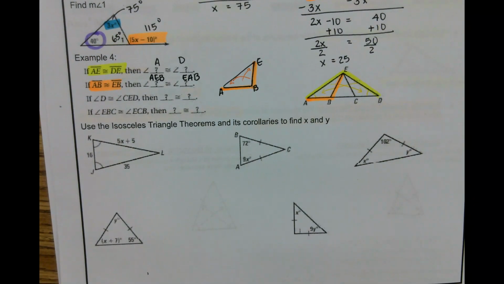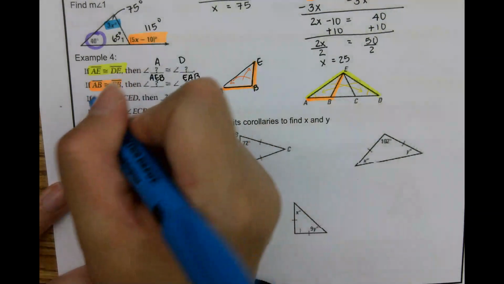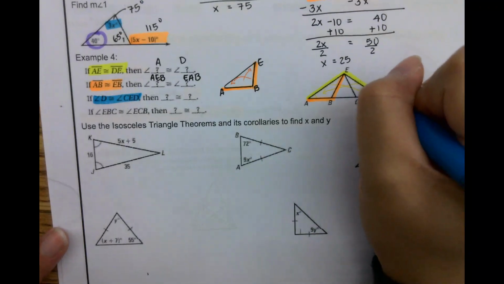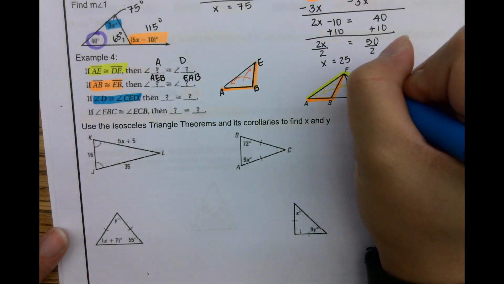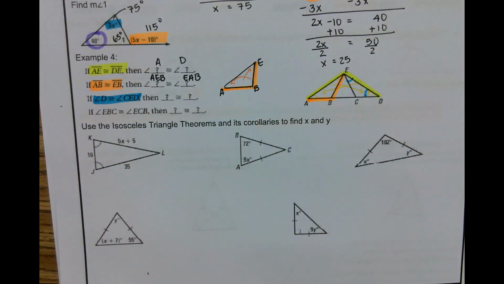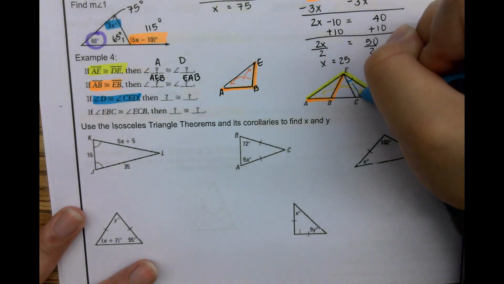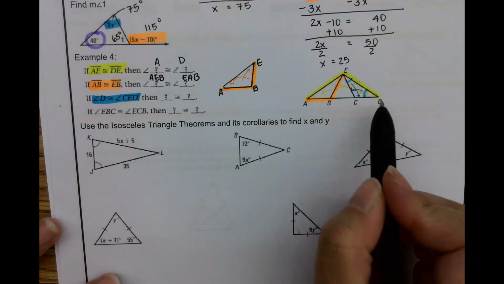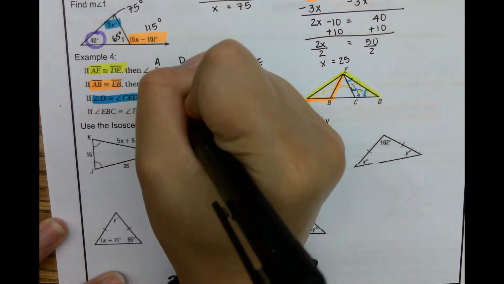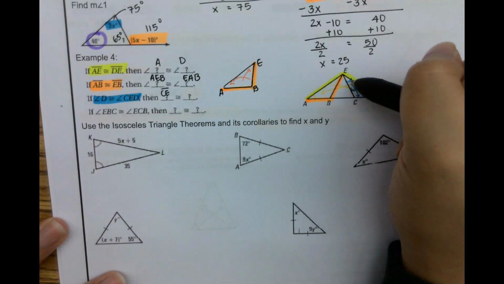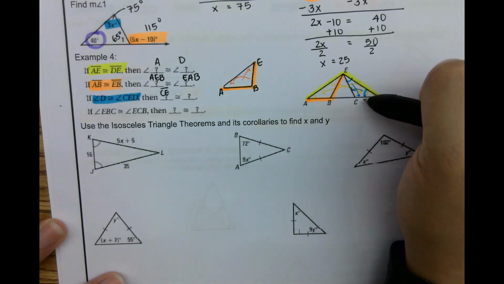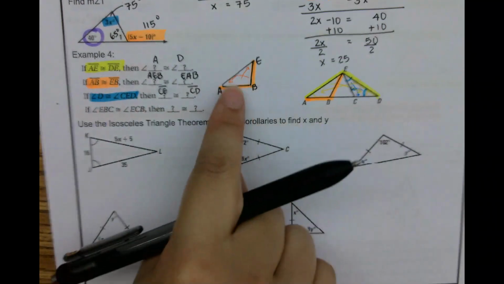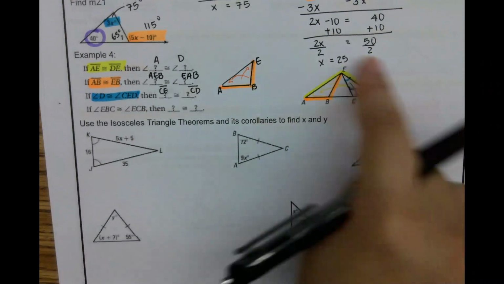The next one here, we're now dealing with angles. So here, angle D is congruent to angle CED. So angle D is here. Angle CED is here. Okay. That would mean the sides across are congruent. So across from angle D is CE. And then across from angle CED would be CD. Okay. Again, if it's unclear, I would separate it out so that way you can see it, because as you can see, it's getting a little bit busy here.